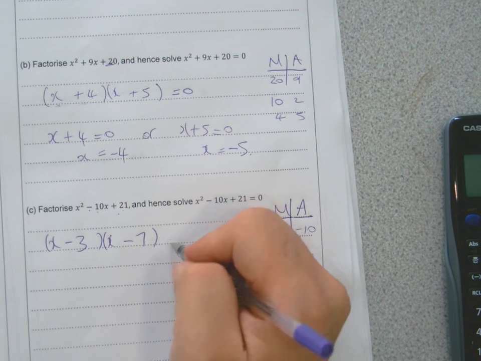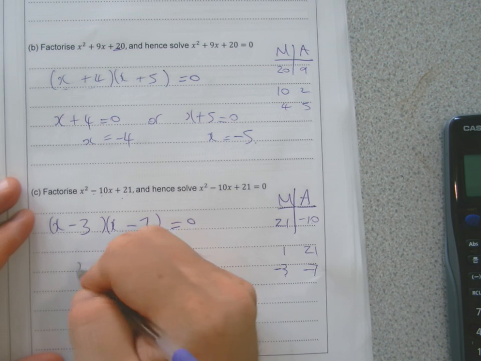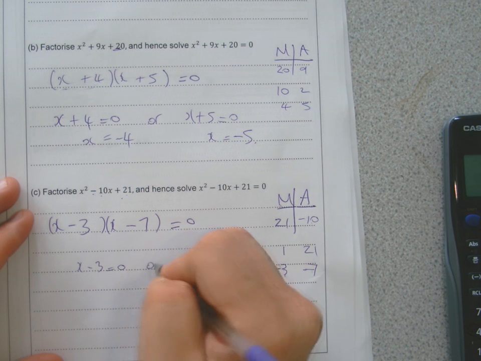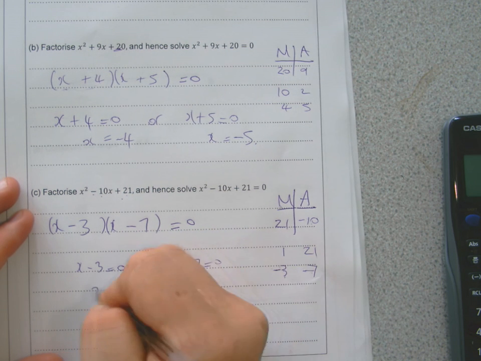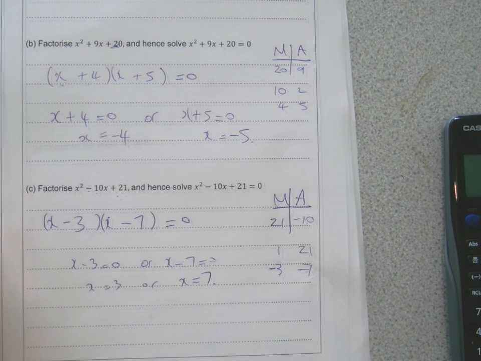And of course then it says put it equals to 0. So when you put it equals to 0, the first bracket equals 0, or the second bracket equals 0. So x will equal 3, or x will equal 7. You take that minus 3 over, it becomes plus 3. Take that minus 7 over, it becomes plus 7.